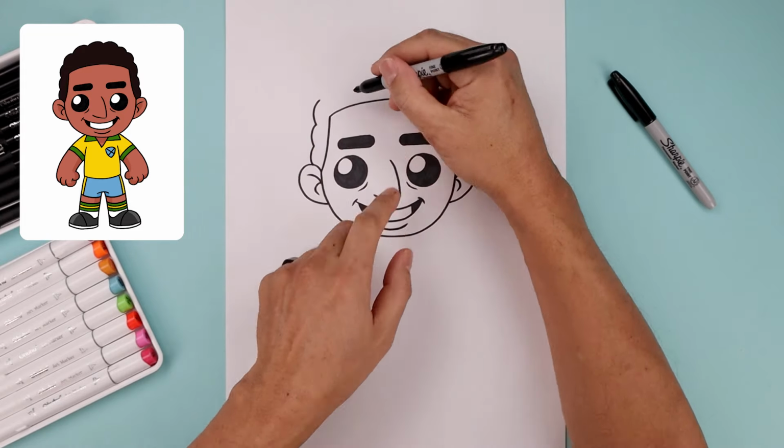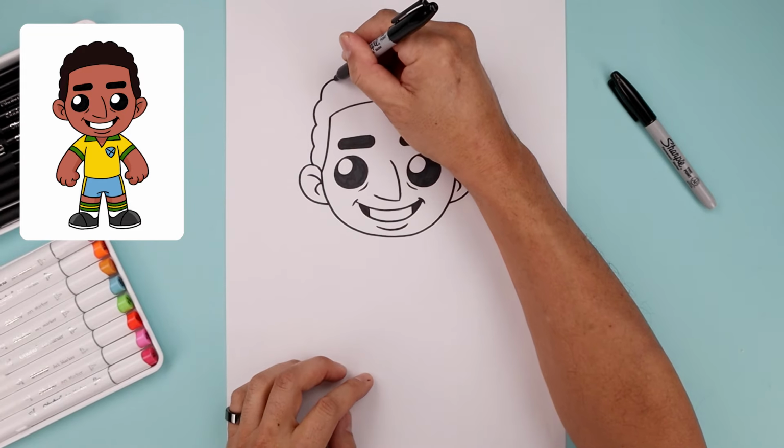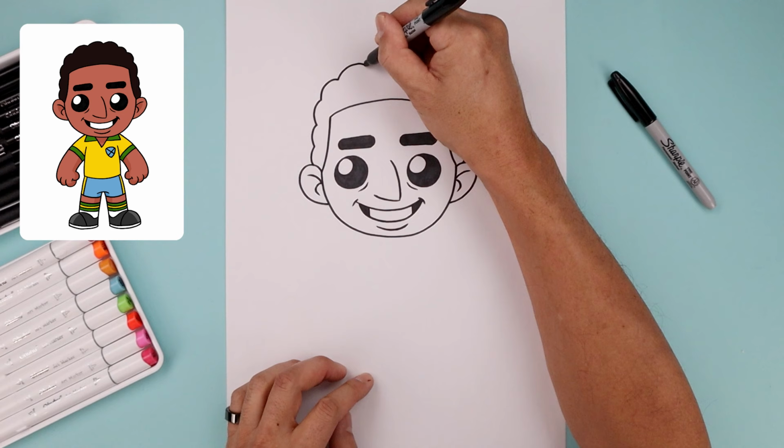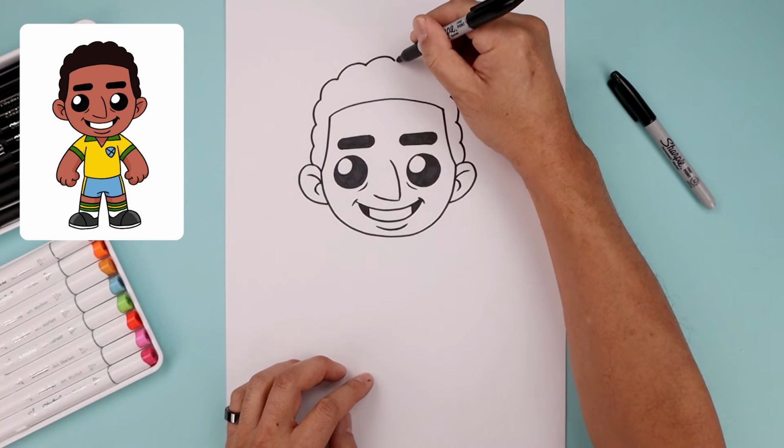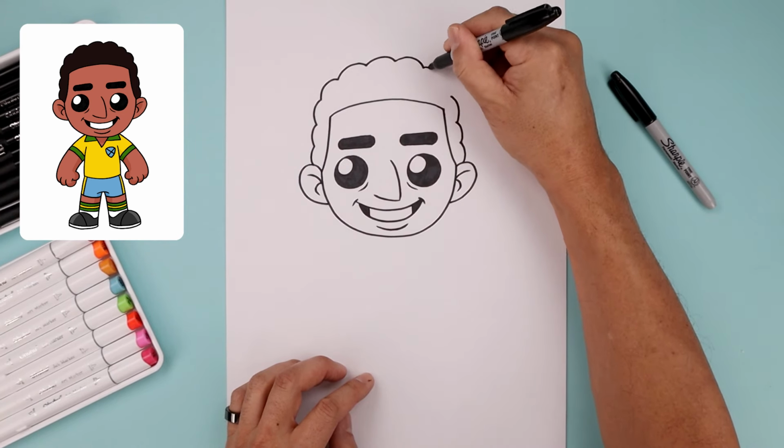Let's continue to add those curves along the top of the head. And start to pull this in. Going around and then down towards the right.